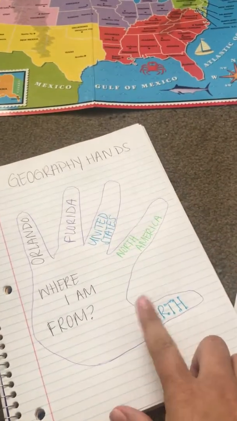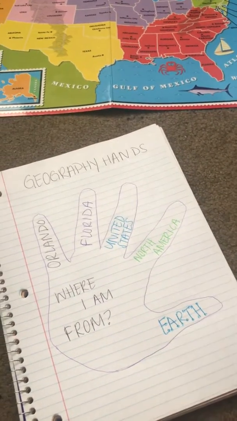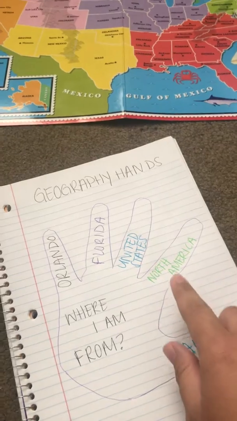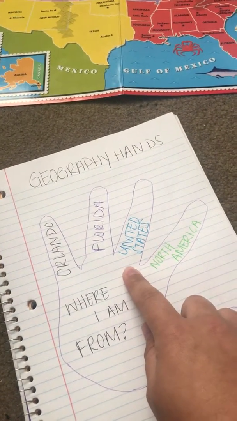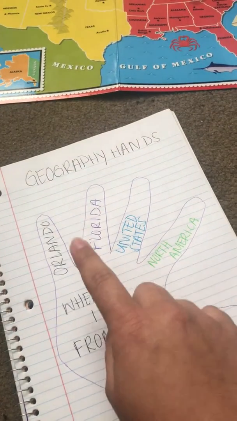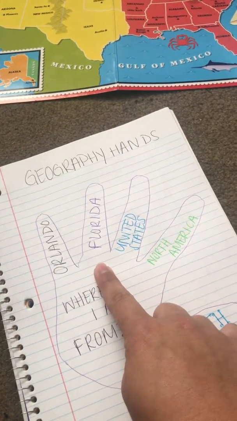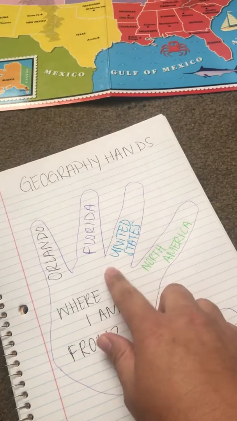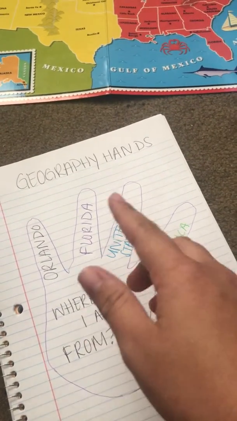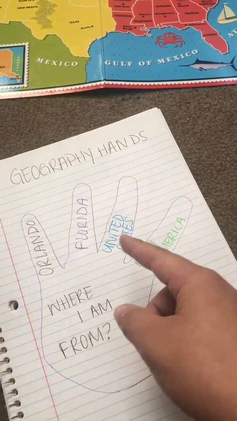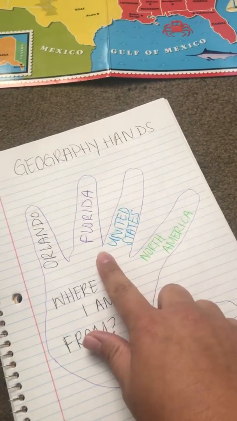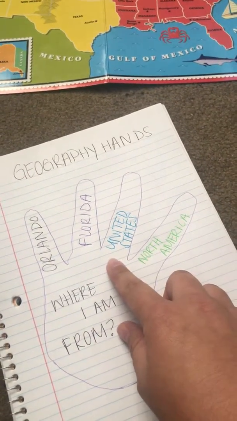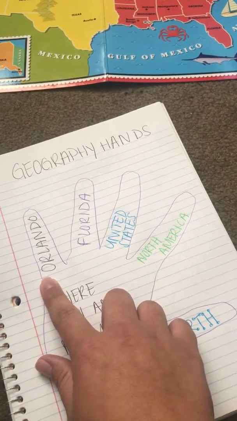So first would be their planet, which would obviously be planet Earth, that's where we live, and then the continent that they live on, which would be North America, the country they live in, which would be the United States, and their state, which would be Florida. Of course, if they're from any other state, that's fine. It could be where they were born, or where they're from, and they can put that there. It's to the discretion of the teacher. And then the city that they live in.